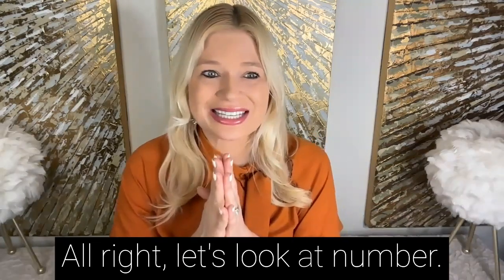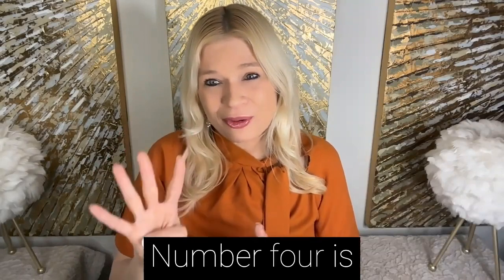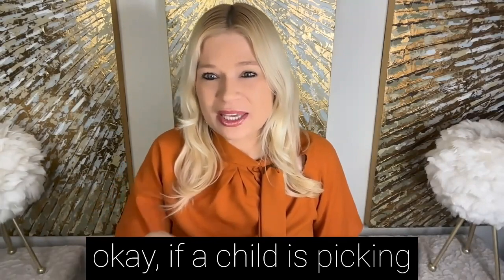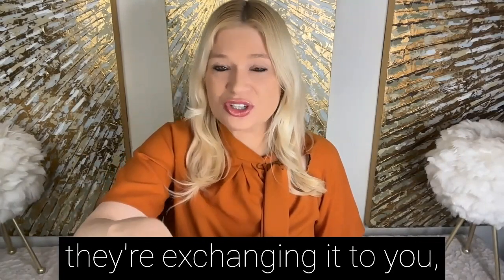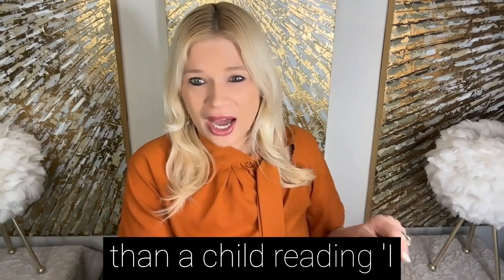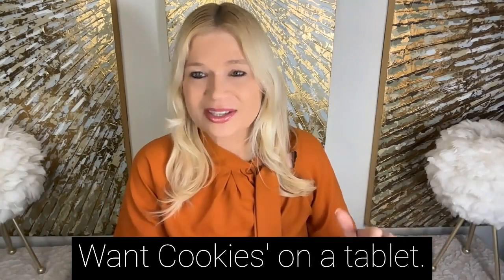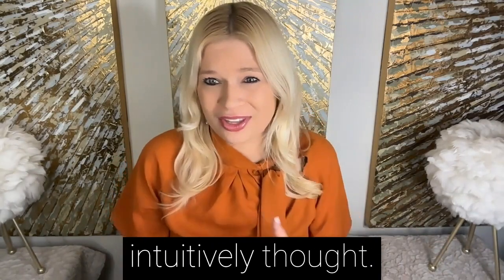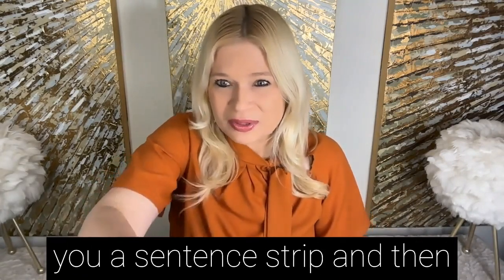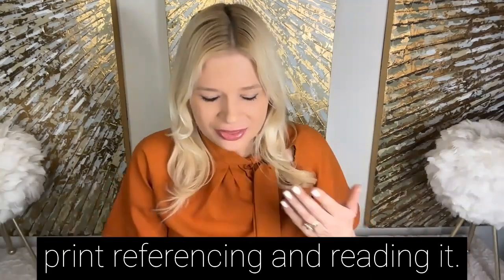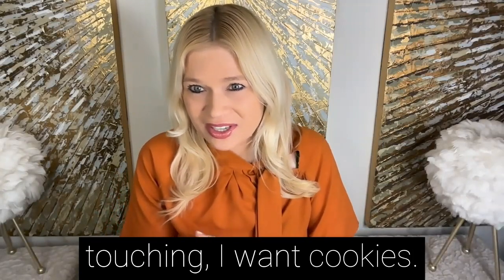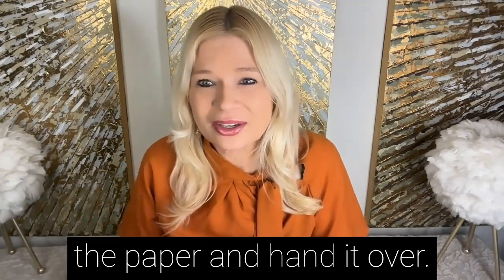All right, let's look at number 4. Number 4 is beginning low tech. Now, in the past, we thought, okay, if a child is picking up a sentence strip and they're exchanging it to you and then they're reading it, that's much more valuable than a child reading, I want cookies on a tablet. That's what we intuitively thought. That's what I thought. I'm like, you don't need to research this. Of course, if the child is giving you a sentence strip and then print referencing and reading it, that's way better than them looking at a tablet and touching, I want cookies. It's better that they do it on the paper and they hand it over.